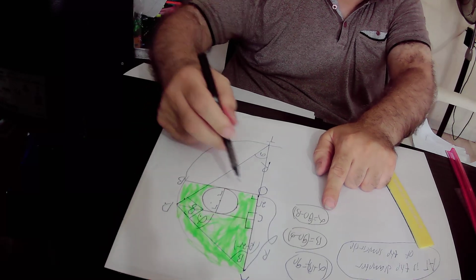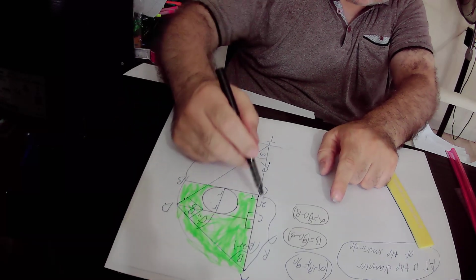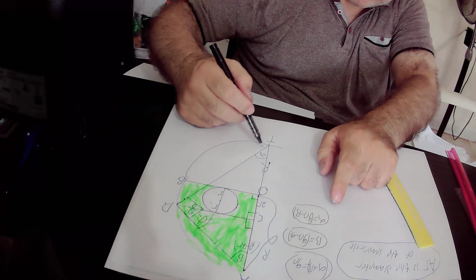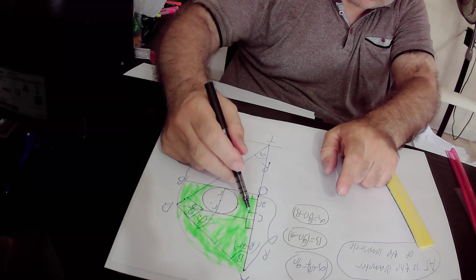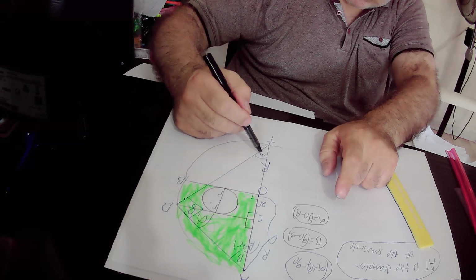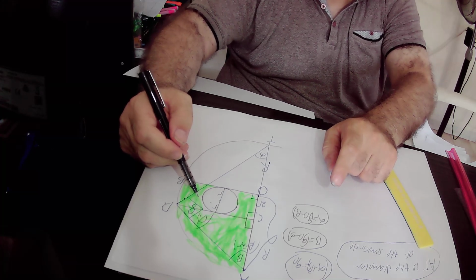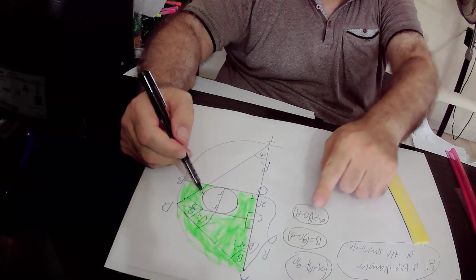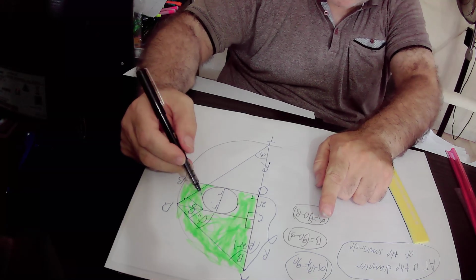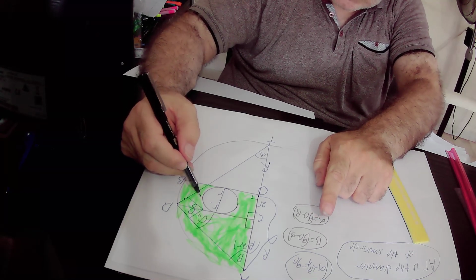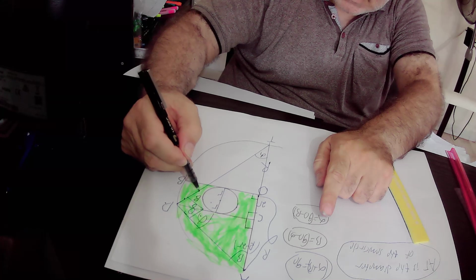Likewise, we will focus on the right triangle, triangle CDT. In the right triangle CDT, this angle equals 90 degrees. This angle equals alpha, therefore the missing angle must be equal to 90 degrees minus alpha, but we have already found out that 90 degrees minus alpha equals beta. So we can write here that this angle equals beta.